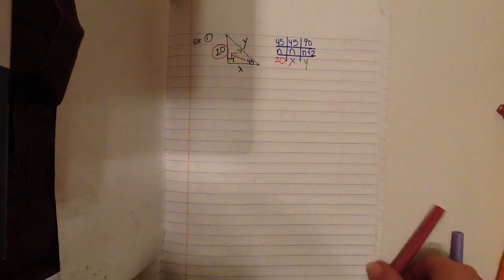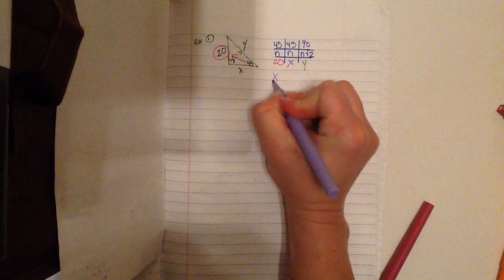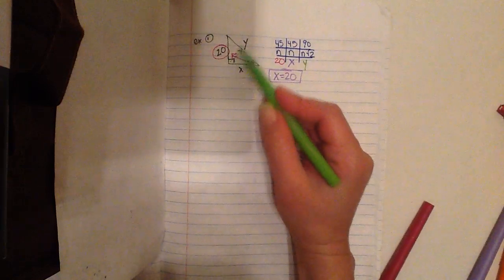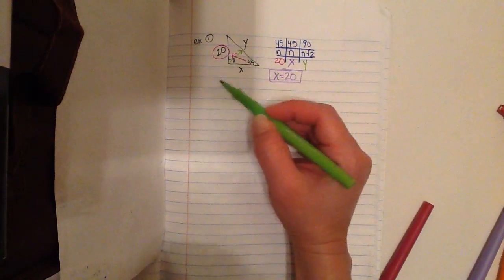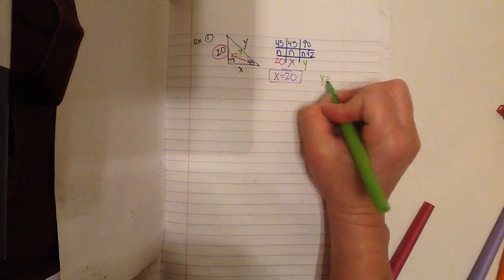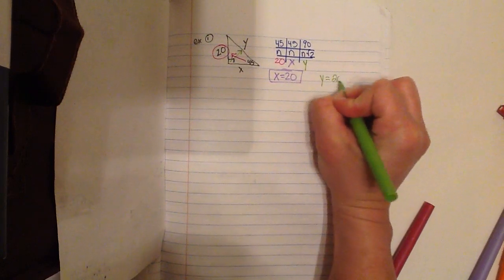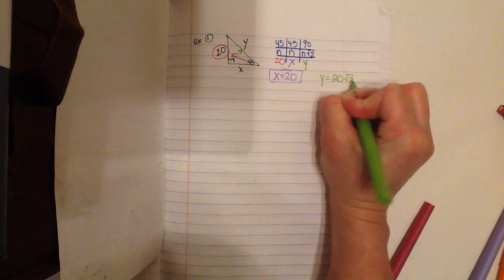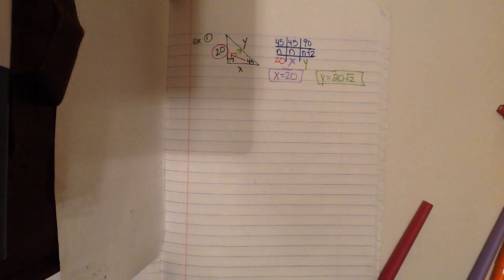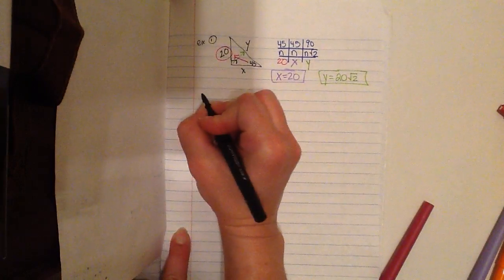So since n is equal to 20 and both legs are congruent to each other, that means x is equal to 20. And then since the hypotenuse is the leg times radical 2, that means that y is equal to the leg, which is 20, times radical 2. Let's do a second example.